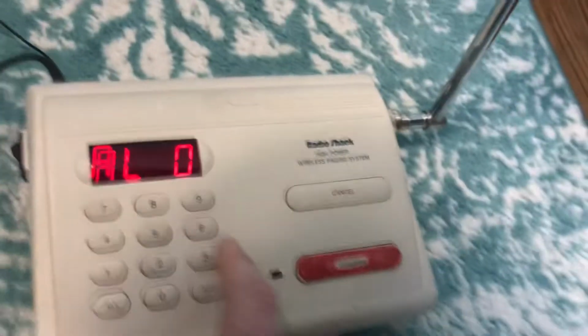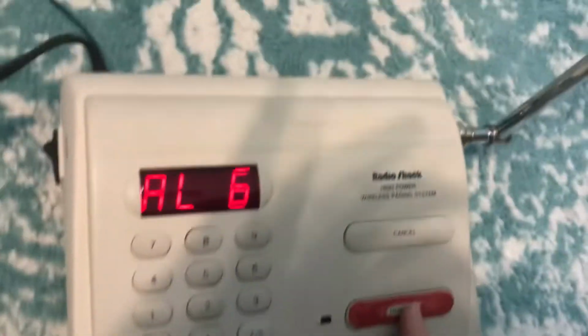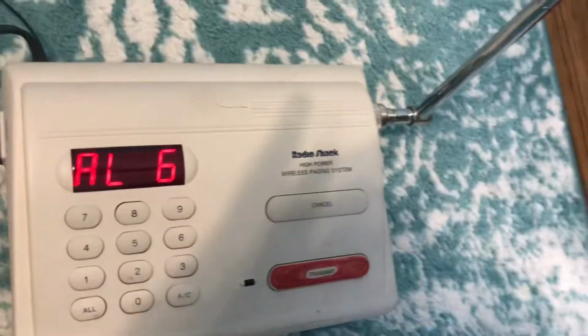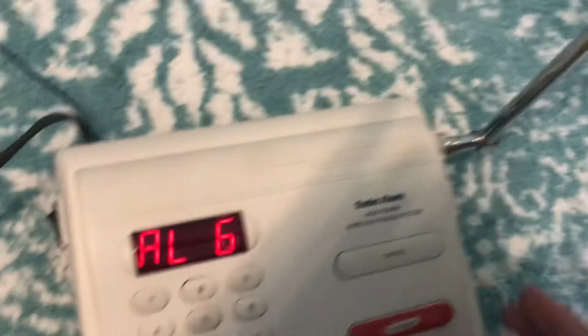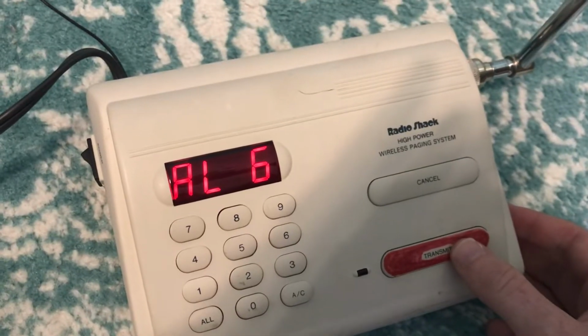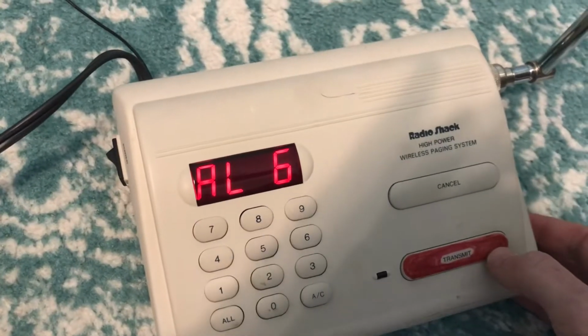Alright, so we'll do 5-digit strings. Say we wanted this group. And we know that it transmits for redundancy. So we can transmit 2 bursts, hit cancel, and transmit the next digit.